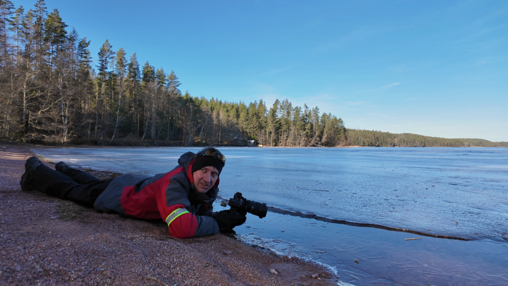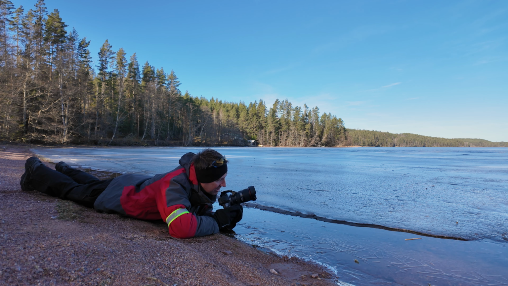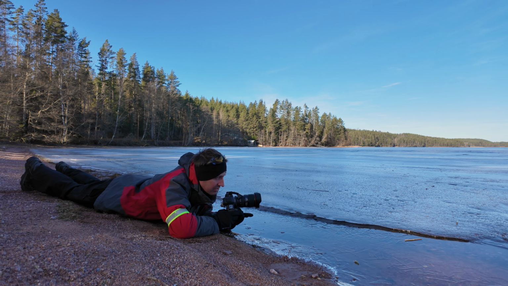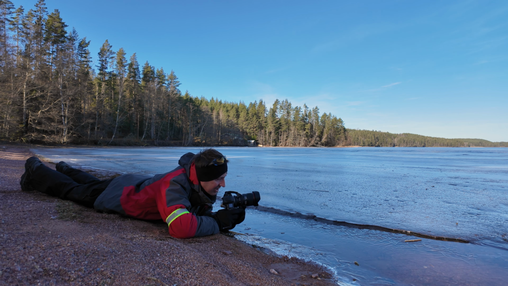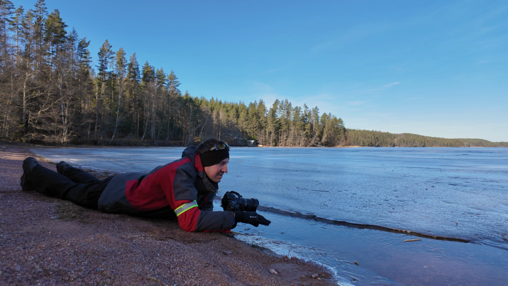The light is moving fast now. The shot that I was trying to compose just a minute ago, I think now it's gone basically, because I don't have any more light on my foreground. So I need to move faster, I think.